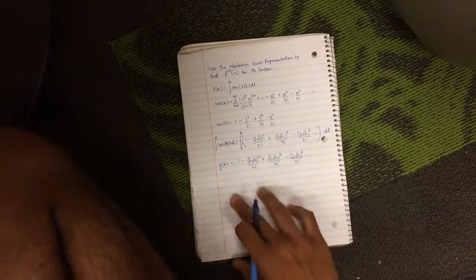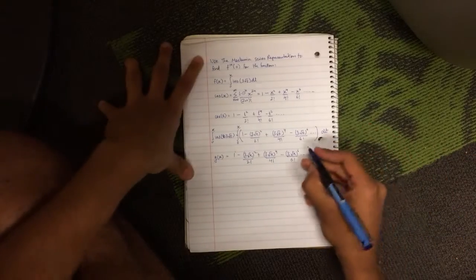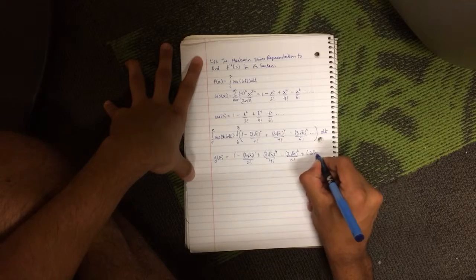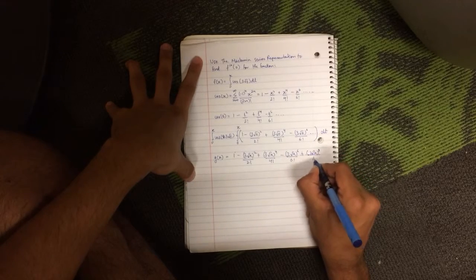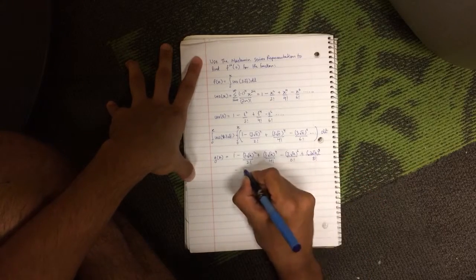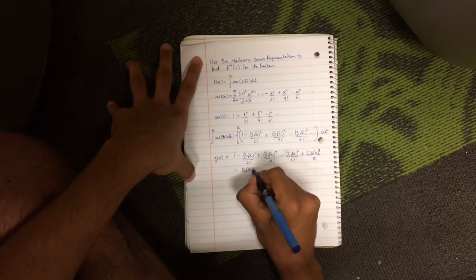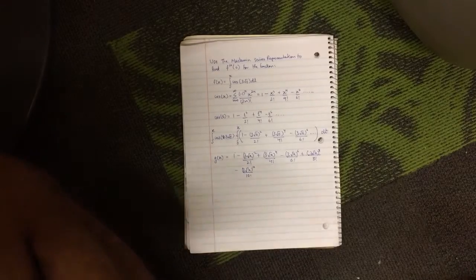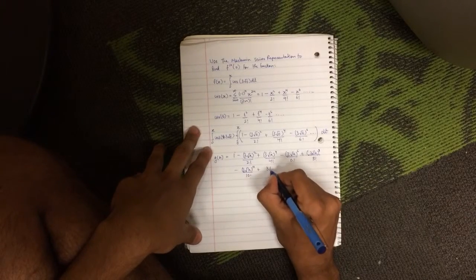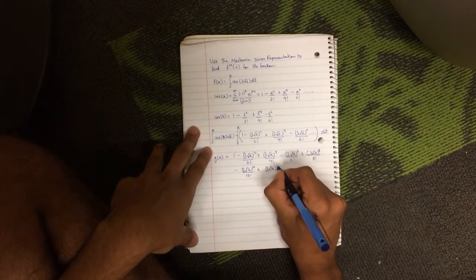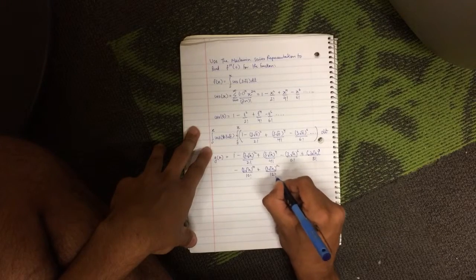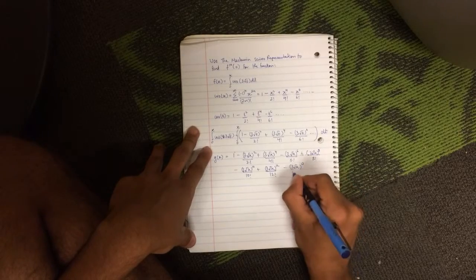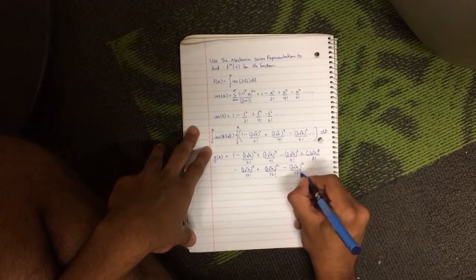So what happens when you differentiate things? Let's actually just write this down a little further: (3√x)^8 over 8 factorial minus (3√x)^10 over 10 factorial plus (3√x)^12 over 12 factorial minus (3√x)^13 over 13 factorial.